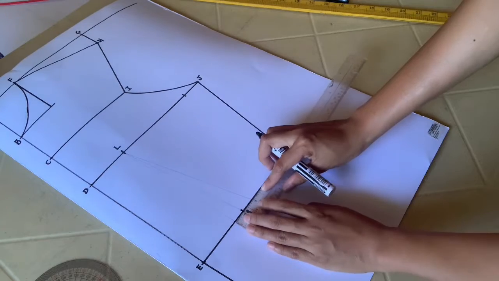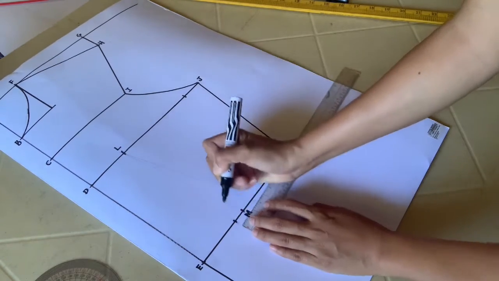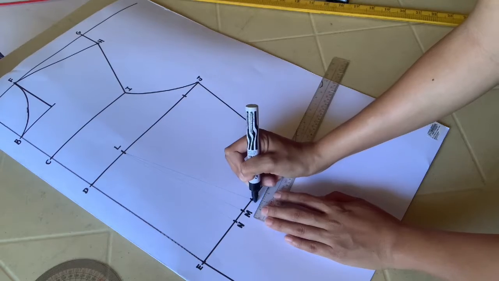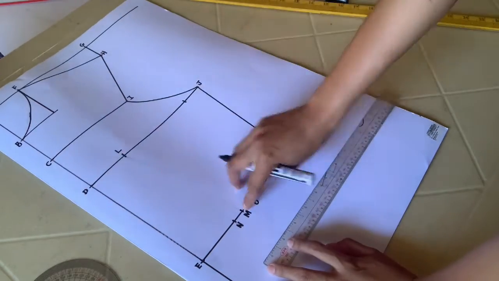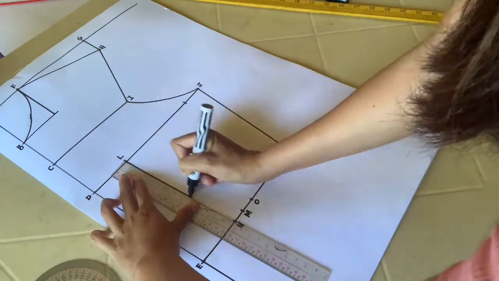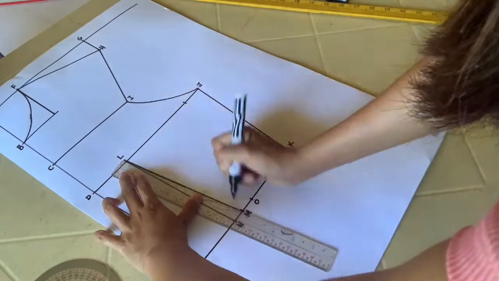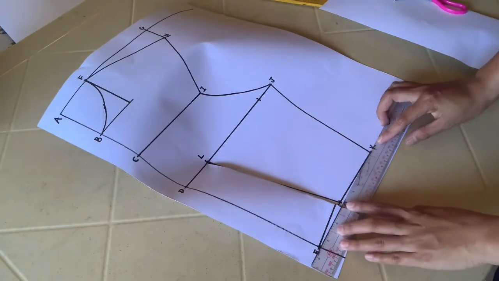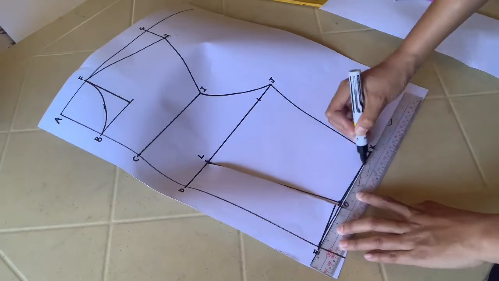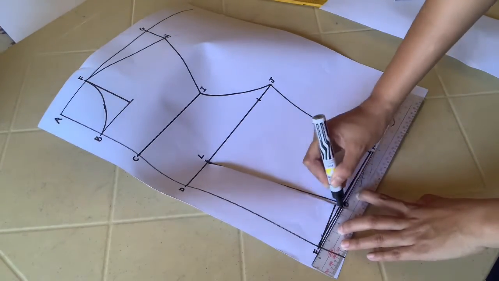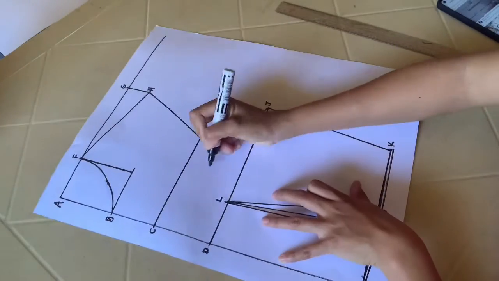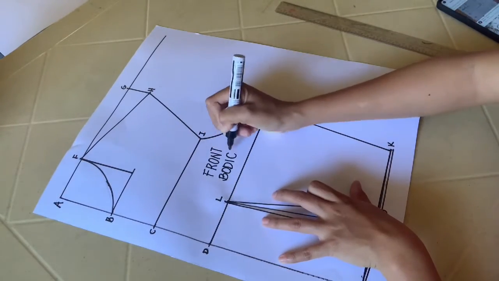Then from point M to the left, you need to measure 3/4 to get N, same as to get O to the right. And you need to connect point L to M, N, and O. And you need to fold the dart using point N and point O. And then you need to connect point E and point K. And that was our front bodice.